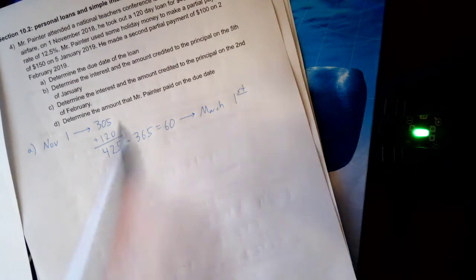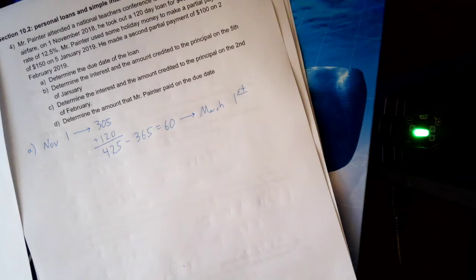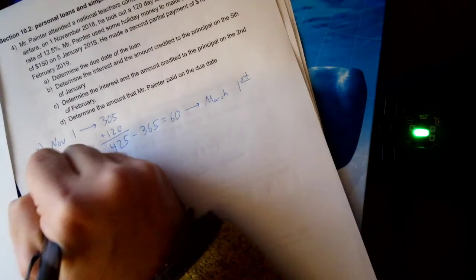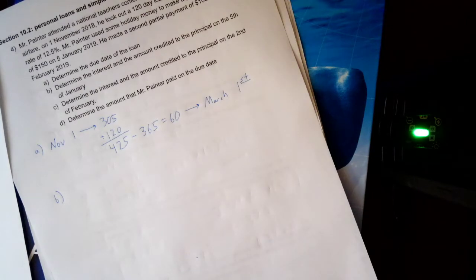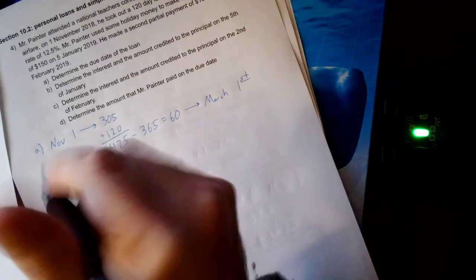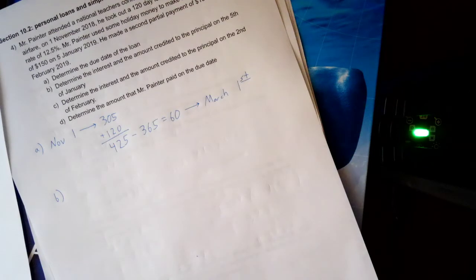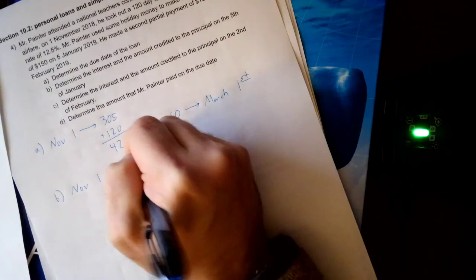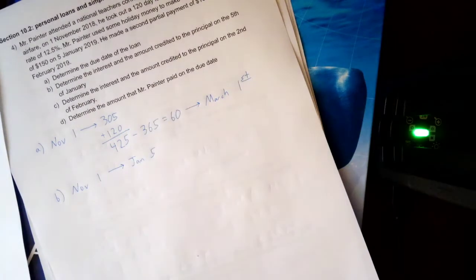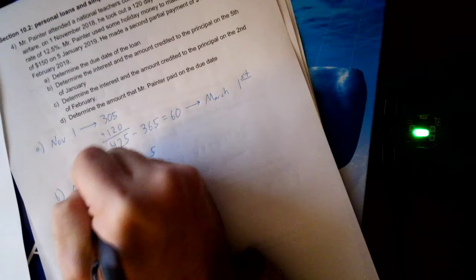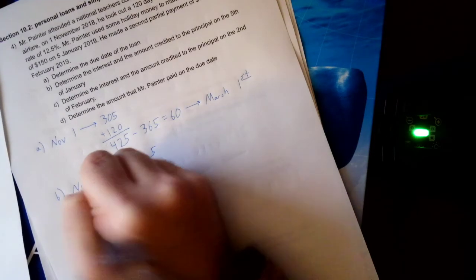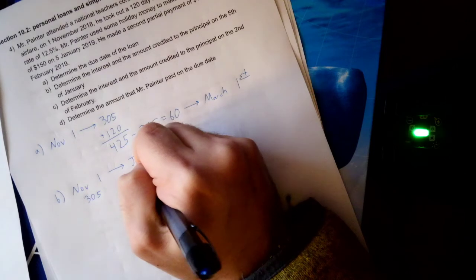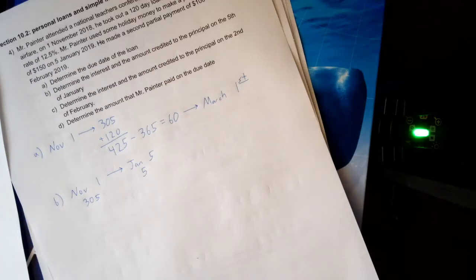Now, determine the interest and the amount credited to the principal on the 5th of January. So for part B, I need to find a few different things. First, I need to find out how many days pass from November 1st to January 5th. Now, we already said November 1st is the 305th day. January 5th would be the 5th day, right?